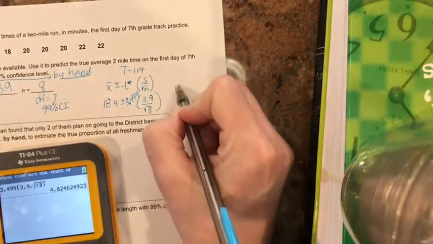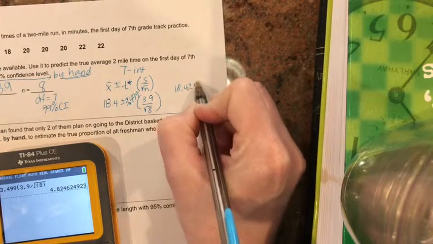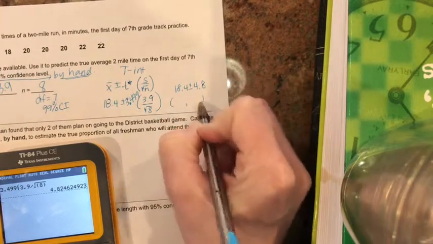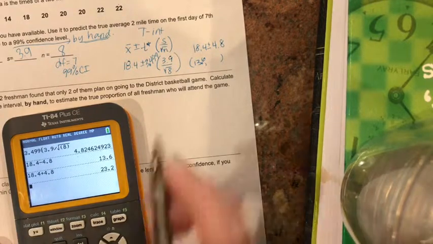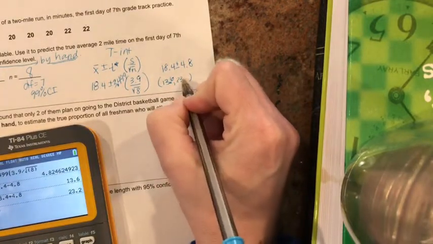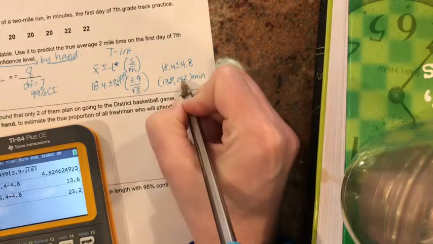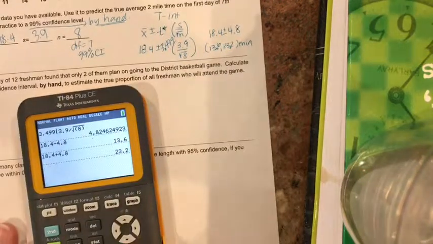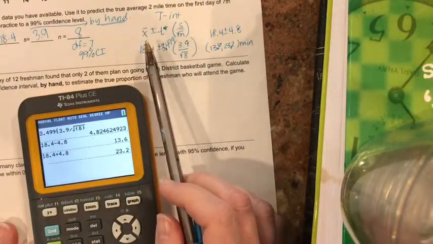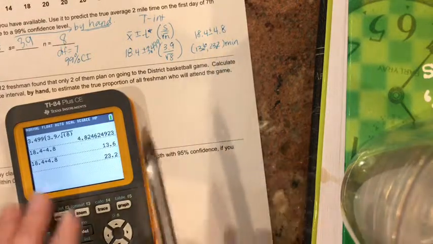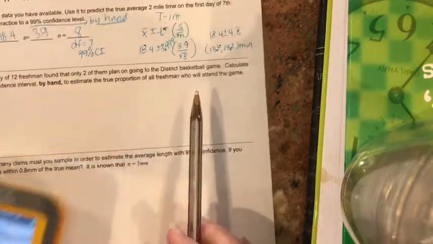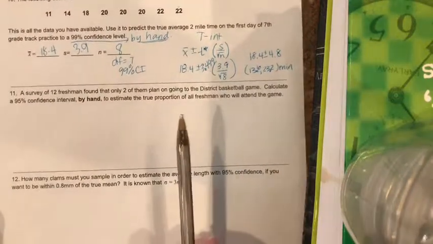So that means we have 18.4 plus or minus 4.8, making my confidence interval 13.6 to 23.2 in minutes. I'm not going to make you write a sentence, but that would be the true mean. We would expect it would take kids between 13.6 and 23.2 minutes to run 2 miles.